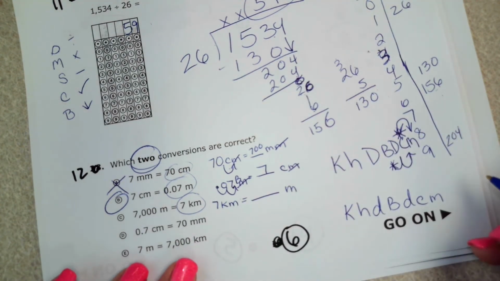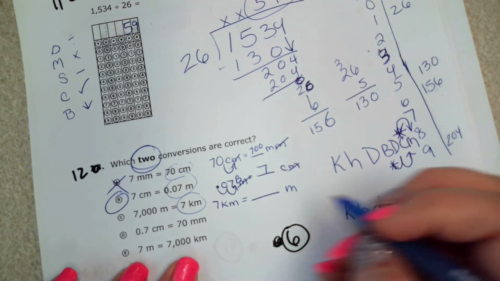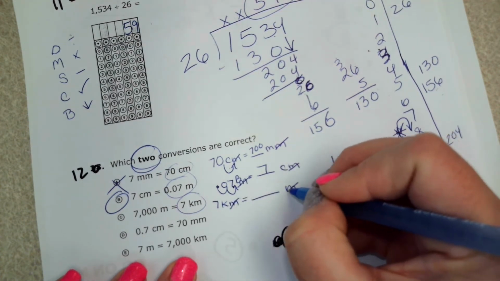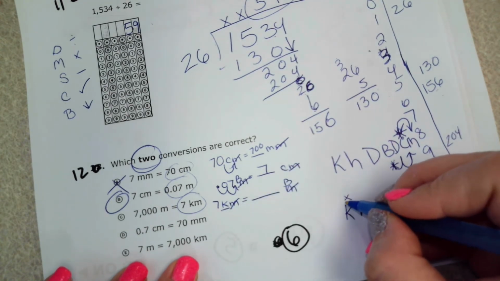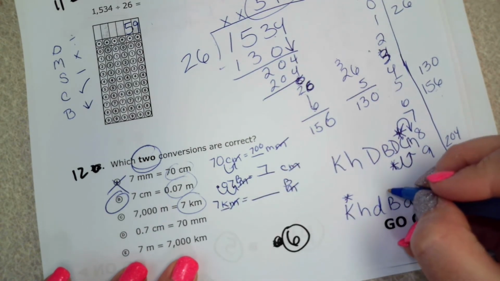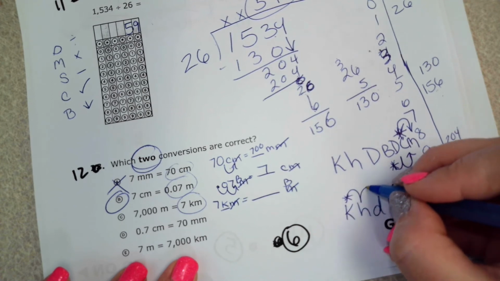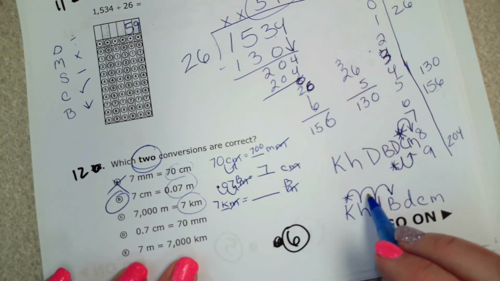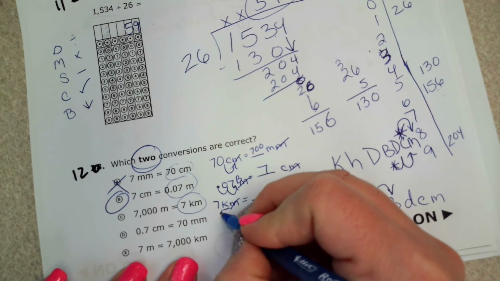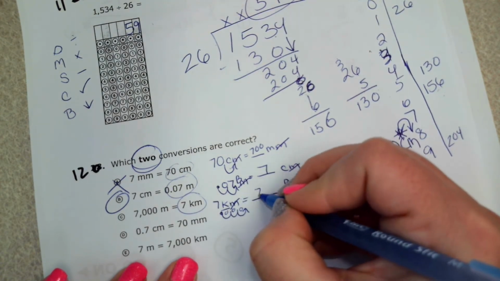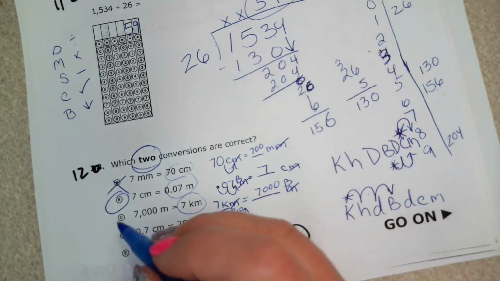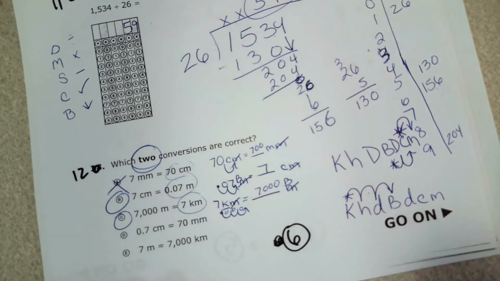I'll do it the other way on the last two just to show you. Cross off what's the same. That means this side's bare. This side's K. Starting at the K, going to the B, hitting every letter in between. 1, 2, 3 swoops, find my decimal. 1, 2, 3 swoops, fill in the empty decimals, 7,000. That one then is also correct.